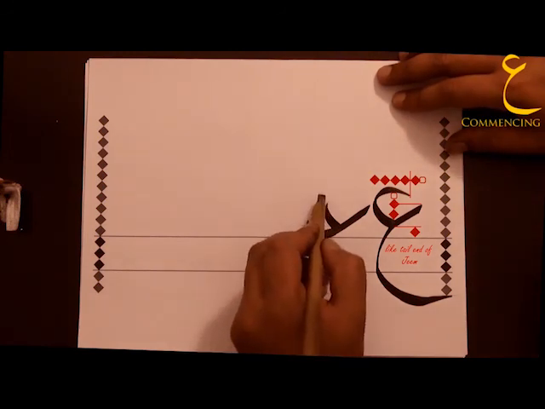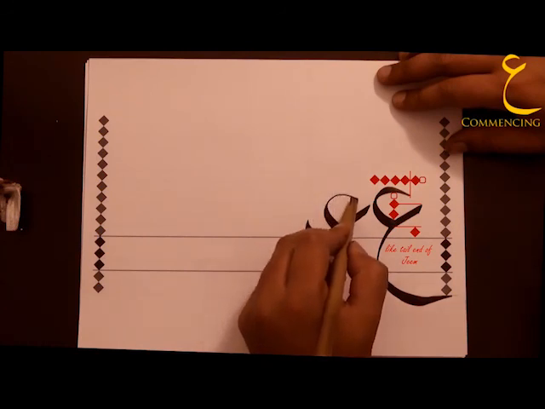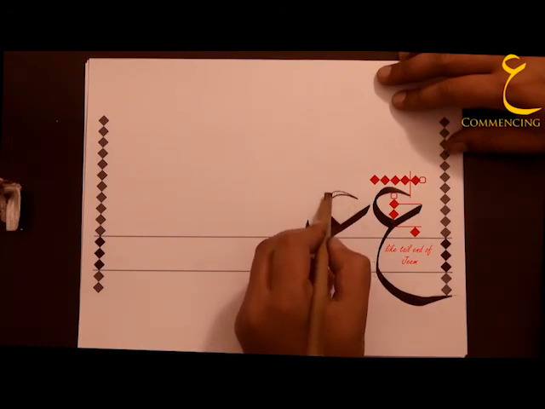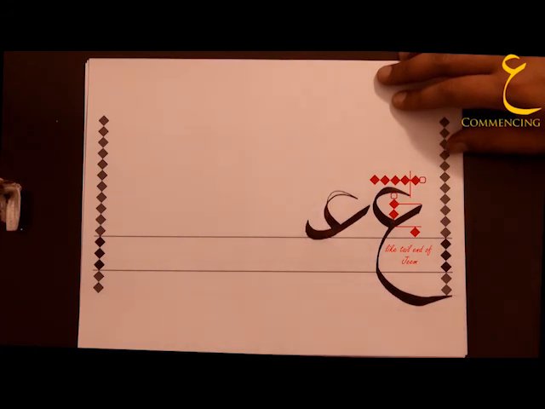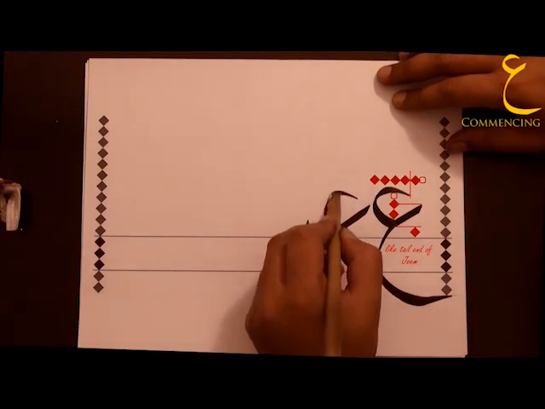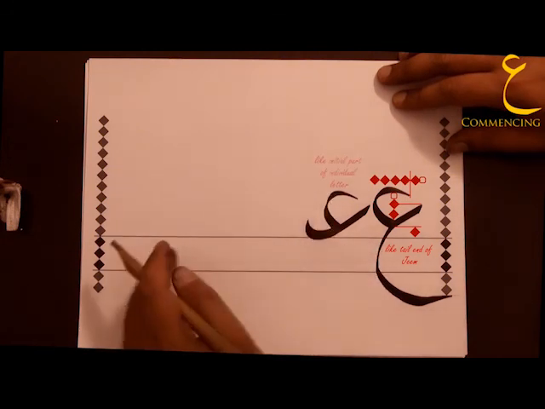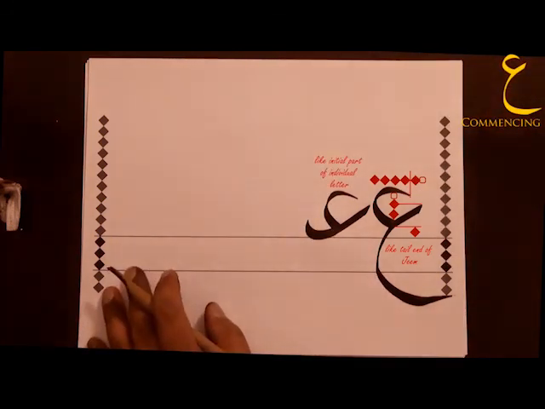And again, we can sketch the top of the Ain here. And there we are.